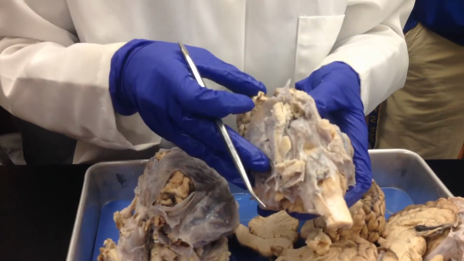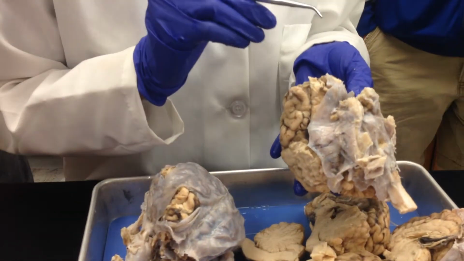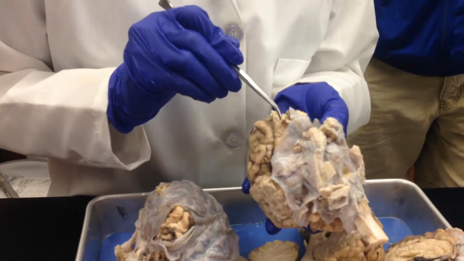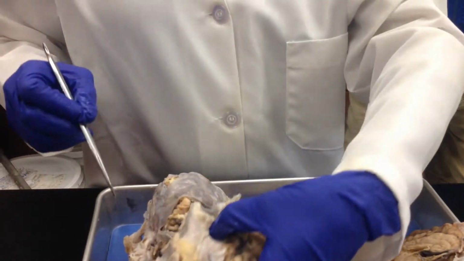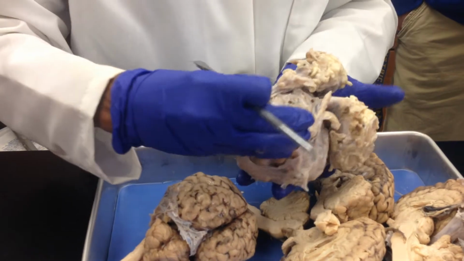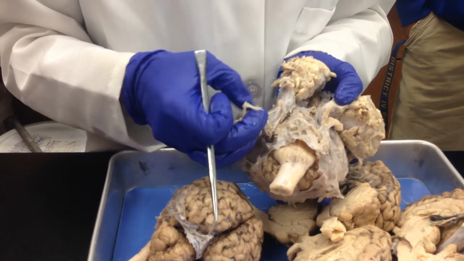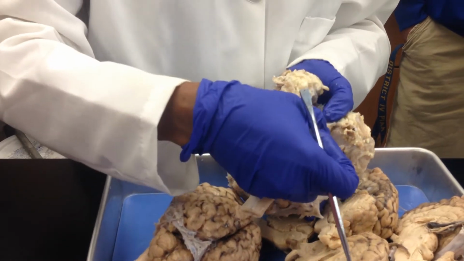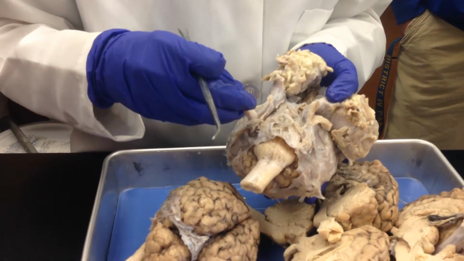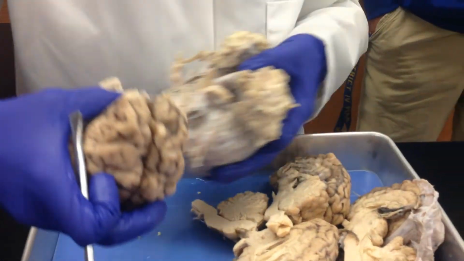Okay. Now, here is your olfactory bulb. So, the three nerves that you should be able to identify on the brain are your olfactory bulb, your optic nerves, and this massive nerve that comes out, your trigeminal nerve. Okay? So, at least those three you should be able to identify. The rest you should know on the model.